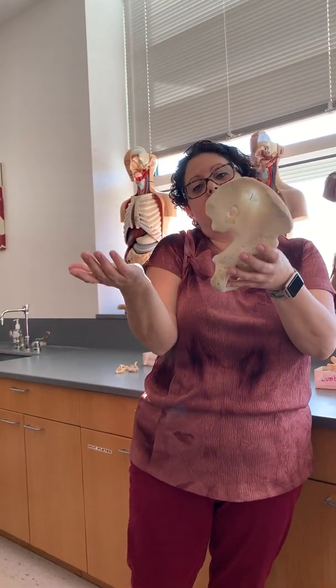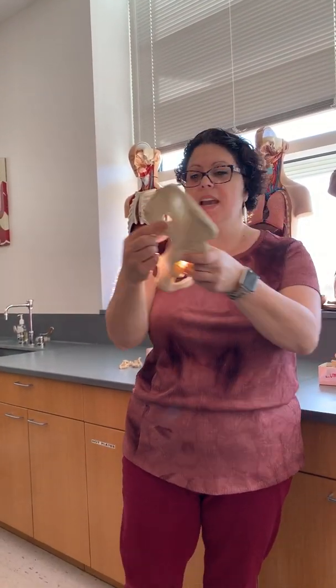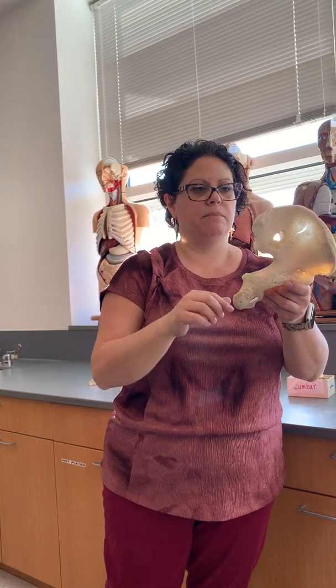It's nice, though, because you can actually see that there are regions of spongy bone and compact bone that we'll talk more about next time. So this hole really shouldn't be here. Yes? Where's the what is it called?